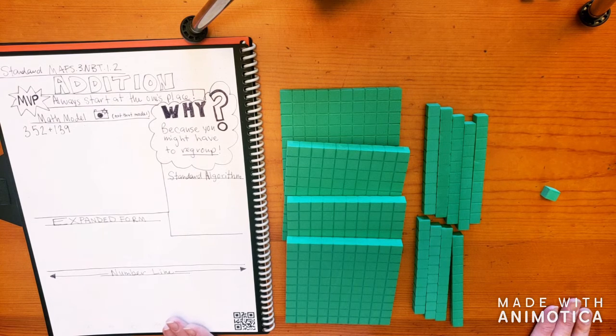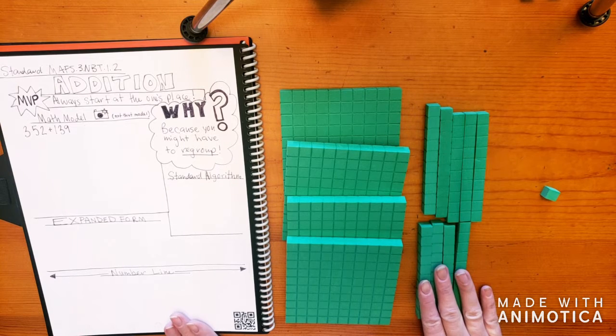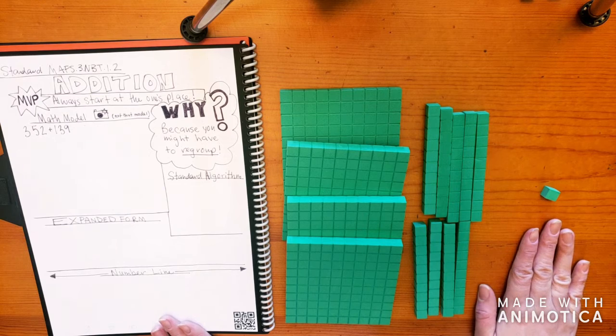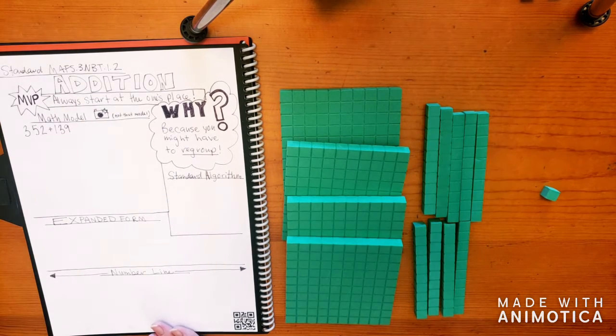So now I can add it up. So instead of 8 here, now I have 9. So that number is 491. That's very similar to what you're going to see when we make a math model, and I wanted to make sure that we all understood how to do that. So let's go ahead and transition over to our math model.